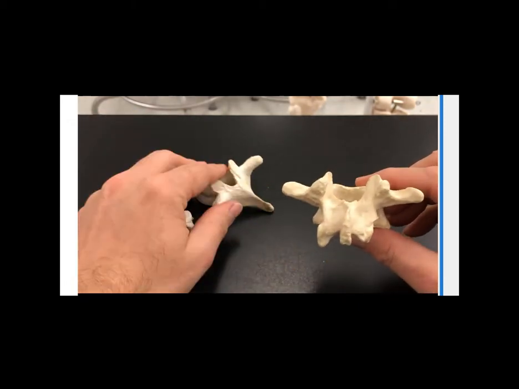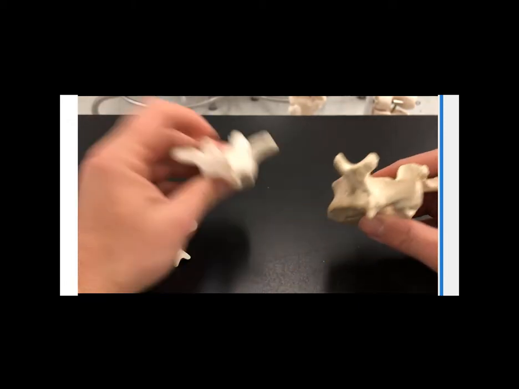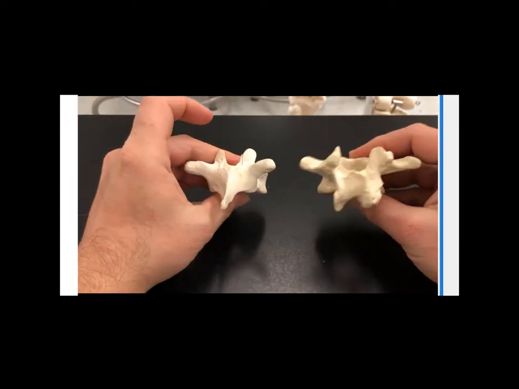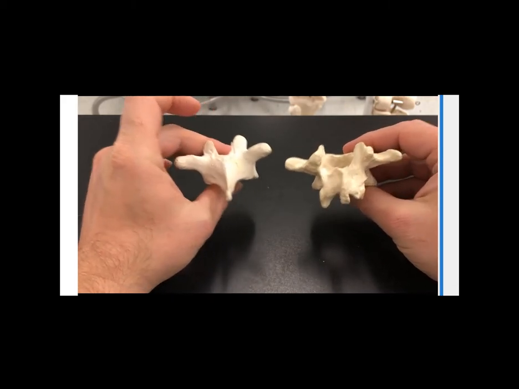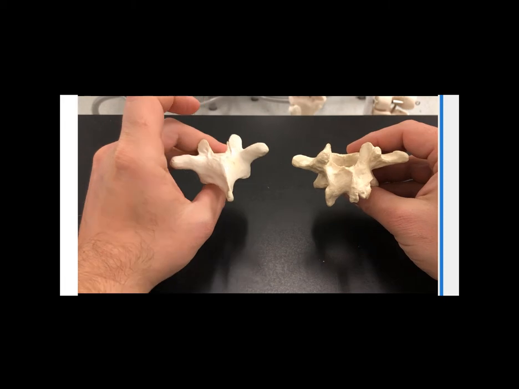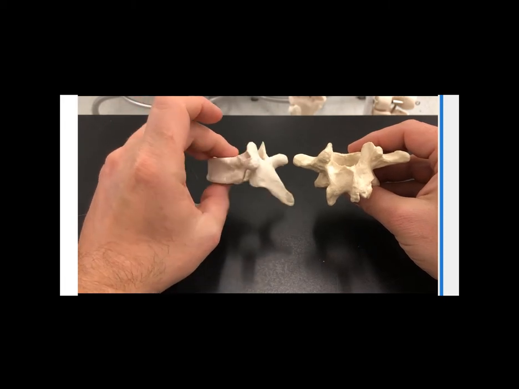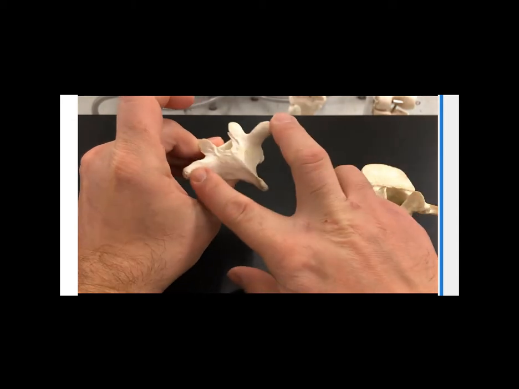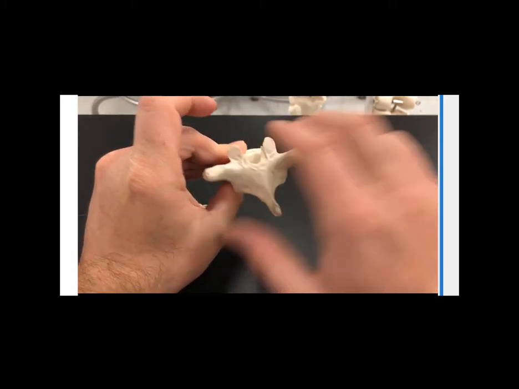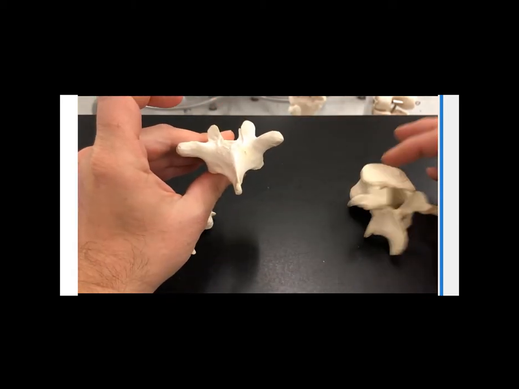So we can distinguish these from each other. The easiest way I have found is to just look at them head on like this. Both of these kind of look like animal heads. Your thoracic vertebrae kind of look like a giraffe: long pointed snout, wide set ears, and the two little horns that giraffes have on top of their head.